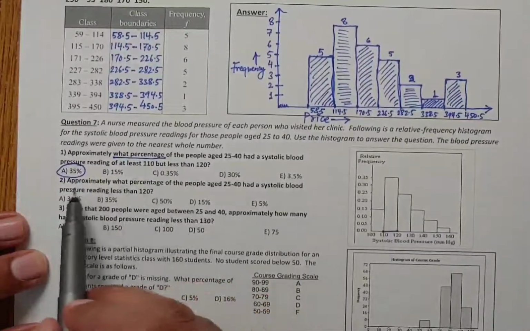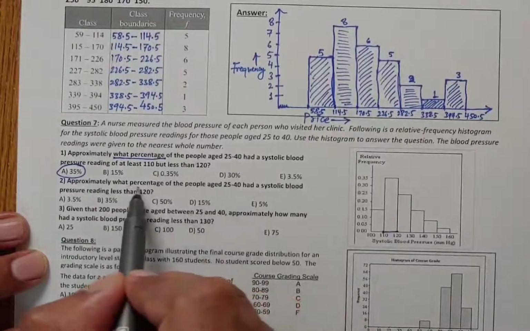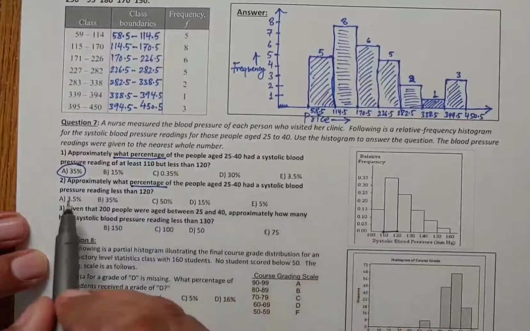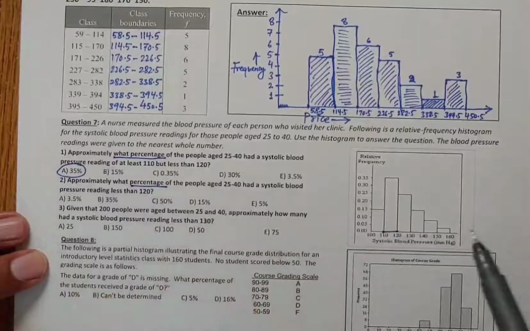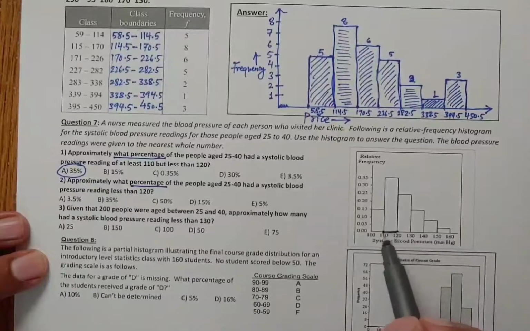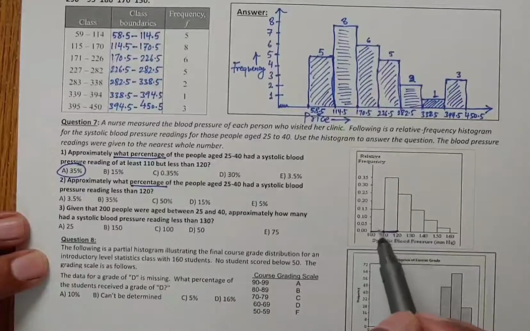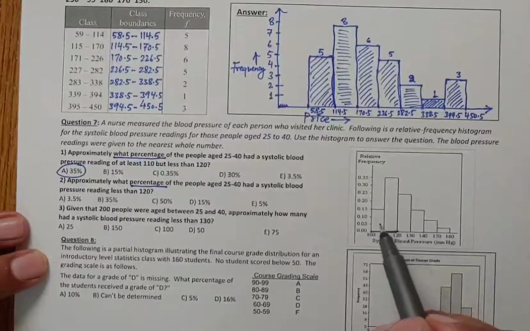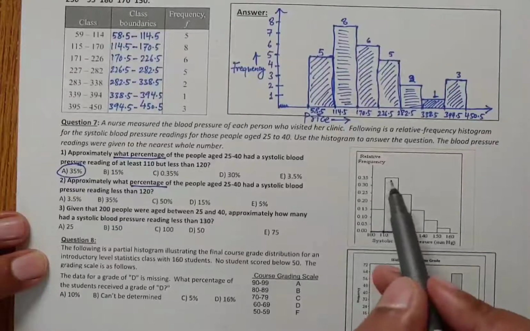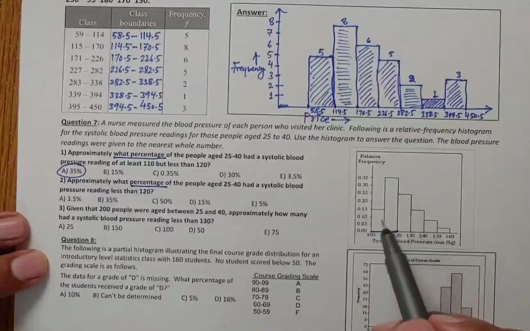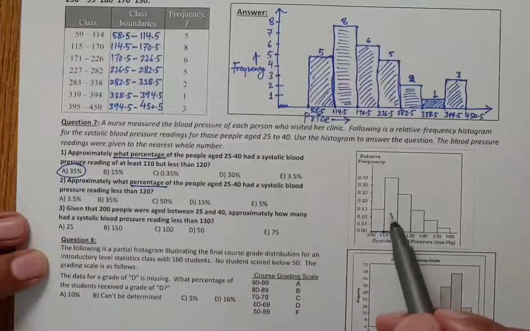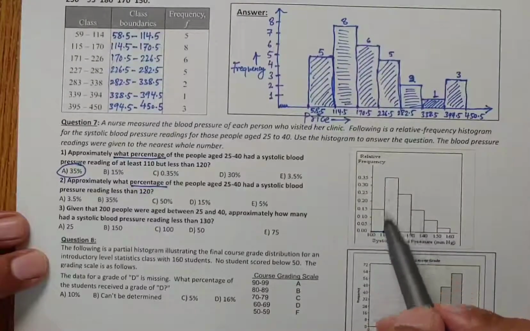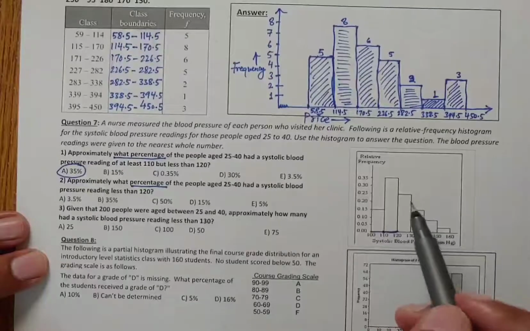Okay, now approximately what percentage of people aged 25 to 40 had a systolic blood pressure reading less than 120? So less than 120, this is less than 120 and this is less than 120. So these two are less than 120. So this is 0.15 and this is 0.35, right? So 0.15 and 0.35 is a total of 0.50, which is 50%.